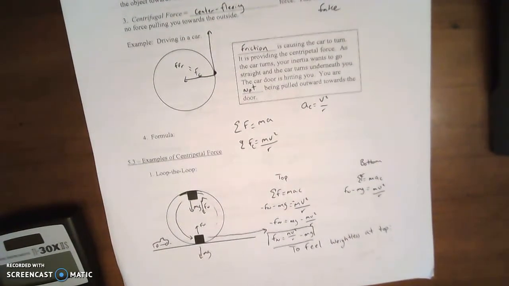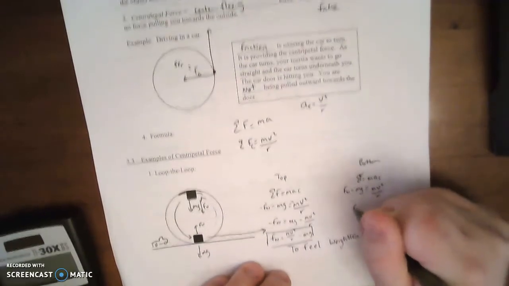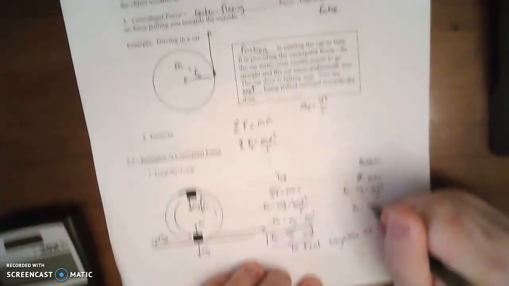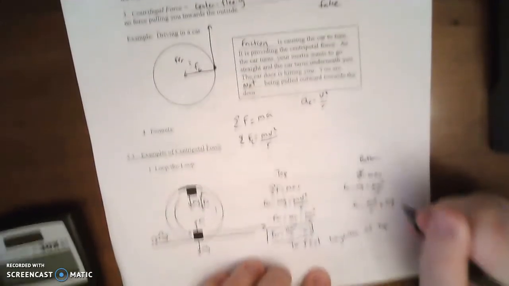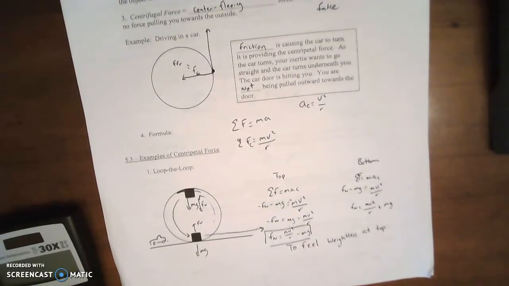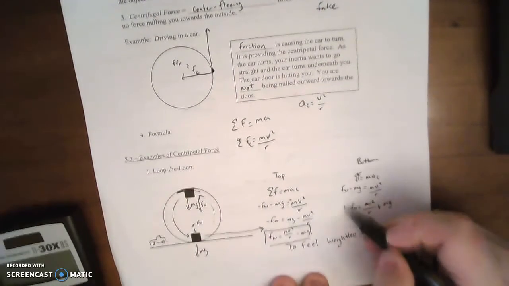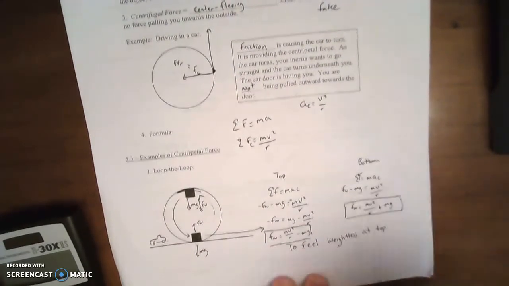In this scenario, we add mg to both sides, and we get Fn equals mv squared over r plus mg. So that equation will be good for any time you're looking at the bottom of a loop.